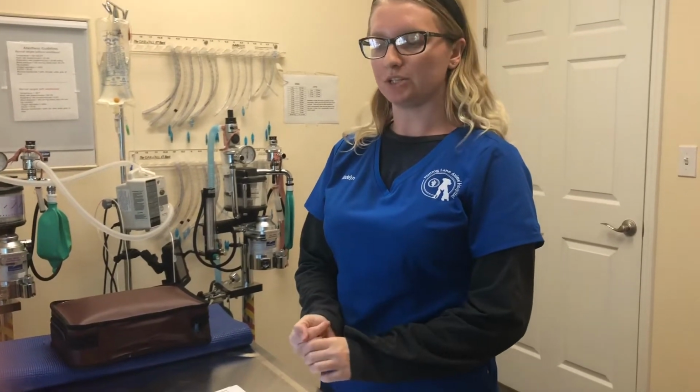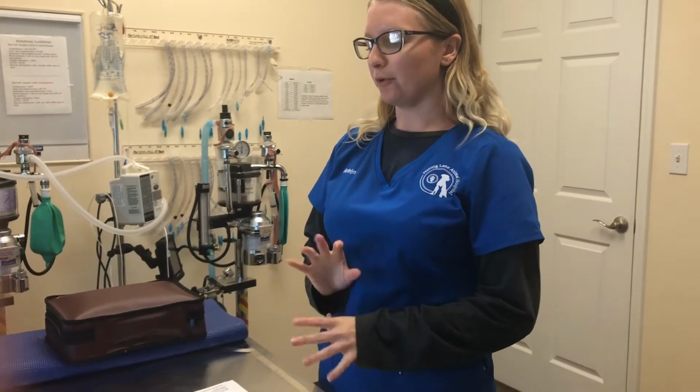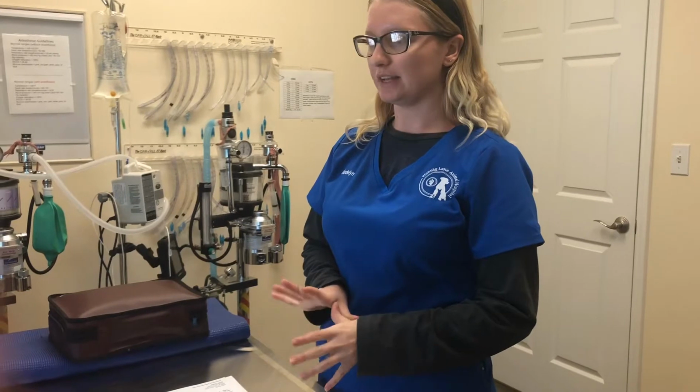Okay, so now we will talk about the anesthetic protocol for our patient after we've reviewed all of the databases that have been obtained. For this patient, there is some noted heart disease, so we are anticipating that he will come in for a dental cleaning under anesthesia. We anticipate that it'll take about an hour altogether with him being under.